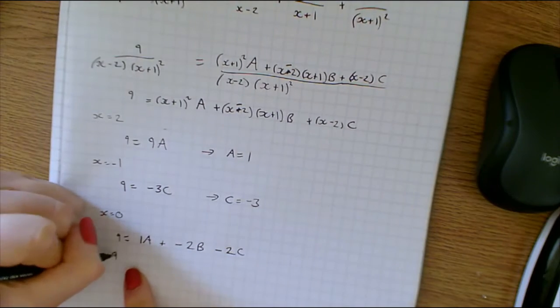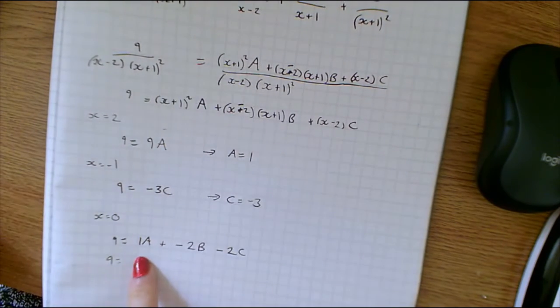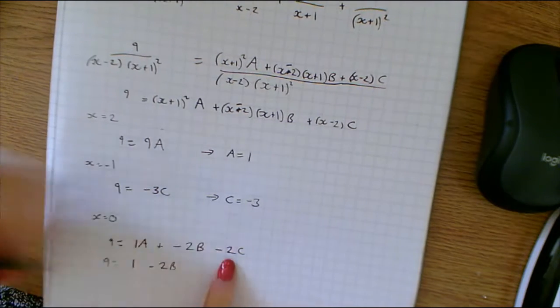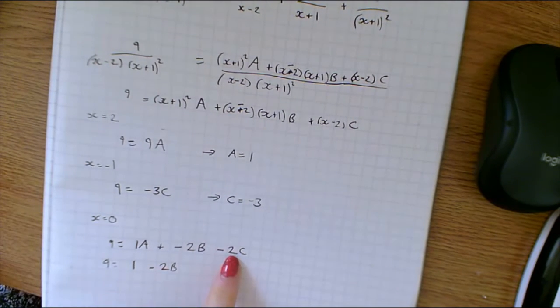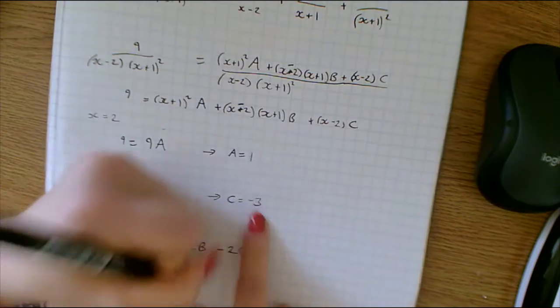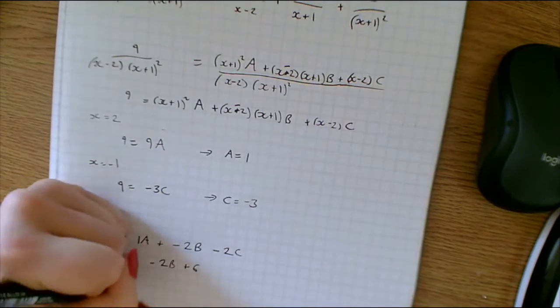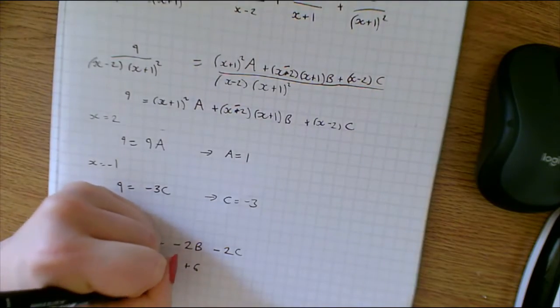So to solve this for b, well, a is just 1. It's 1a, so that's just 1. Minus 2b. And then we've got minus 2c, which is minus 2 times minus 3, which is positive 6. So then 9 equals 7 minus 2b.